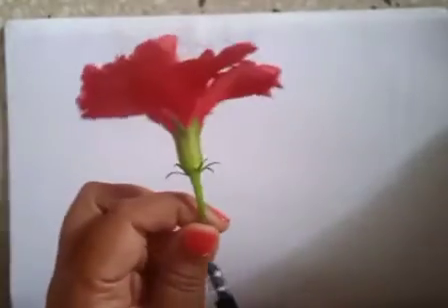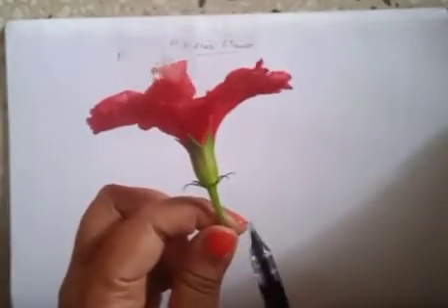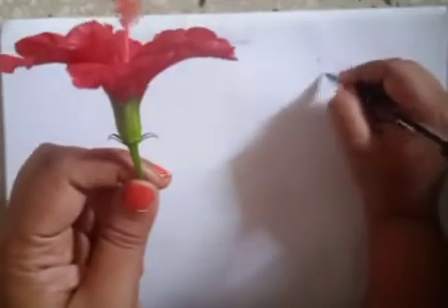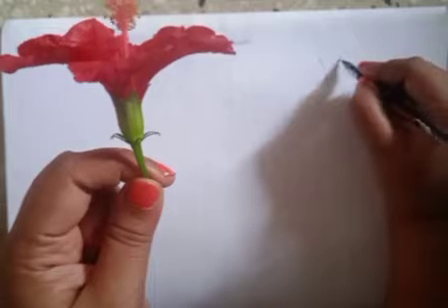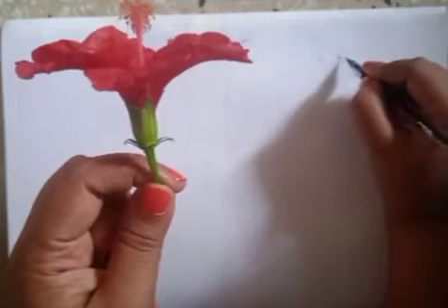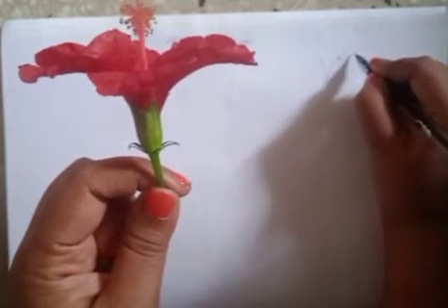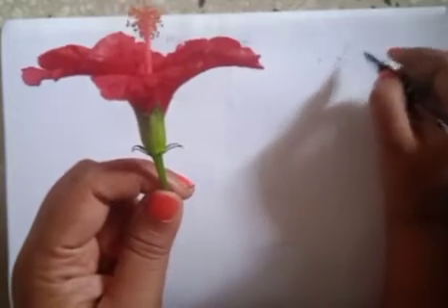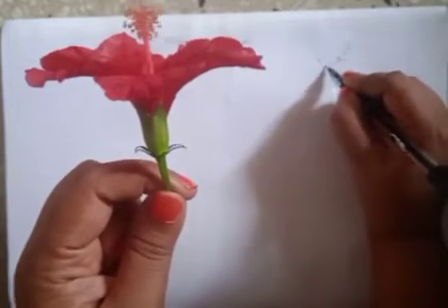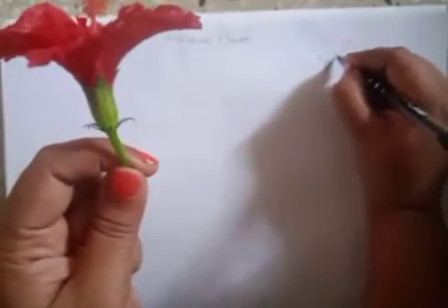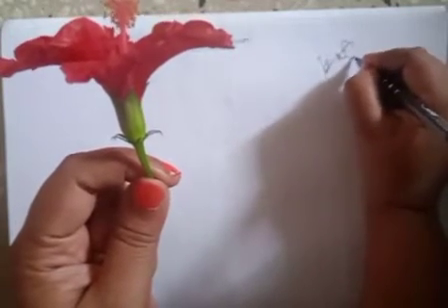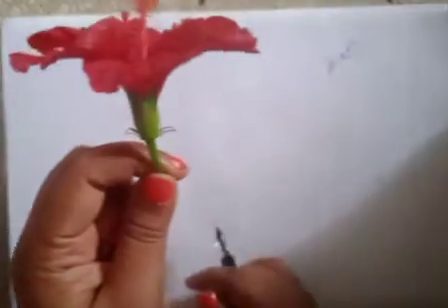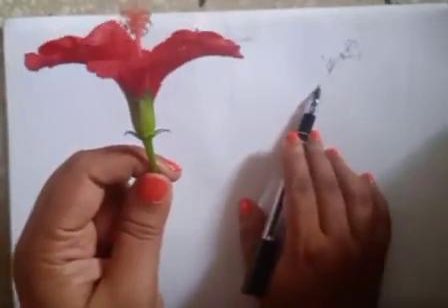If you see the hibiscus plant, there is a bract present, which is a leaf. When the hibiscus flower is growing over here, there is a growth of a leaf happening here. As you have seen in the previous diagram, the leaf that is here is known as a bract. Okay, so this is a bract.